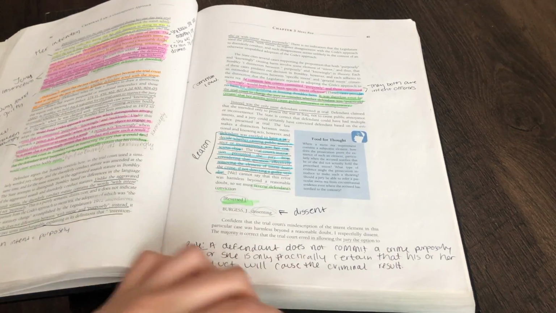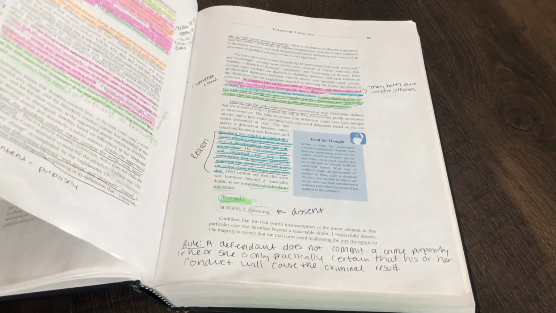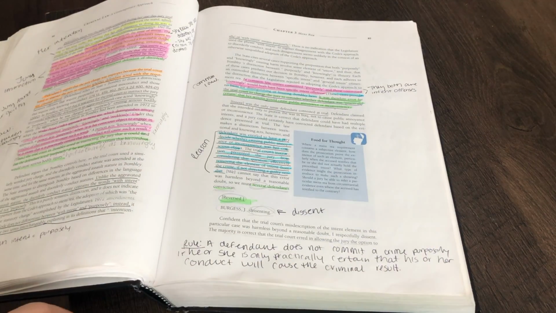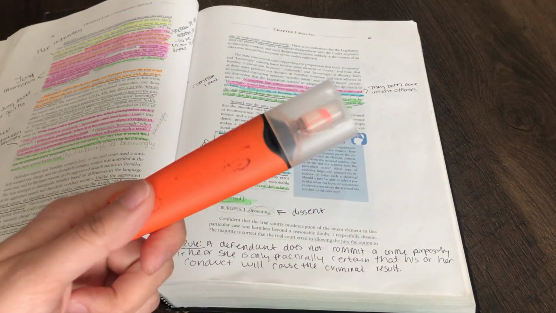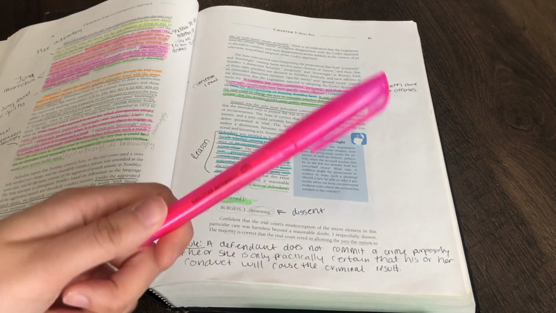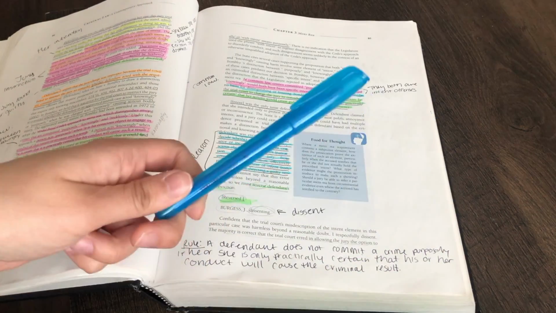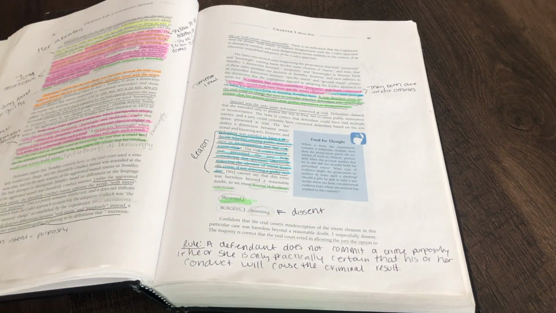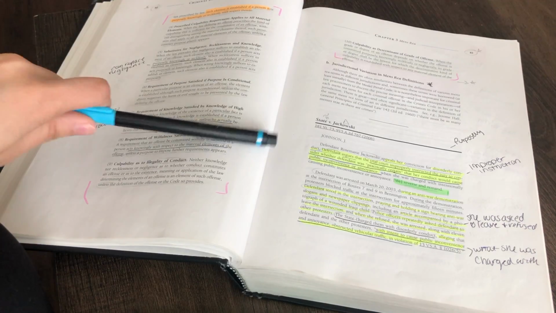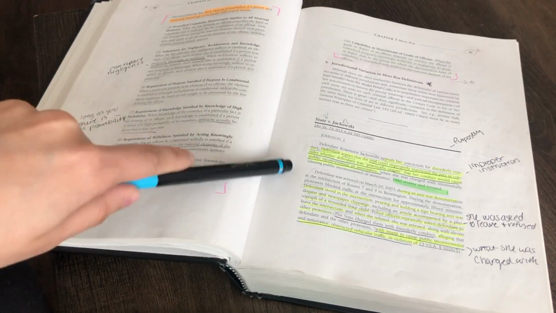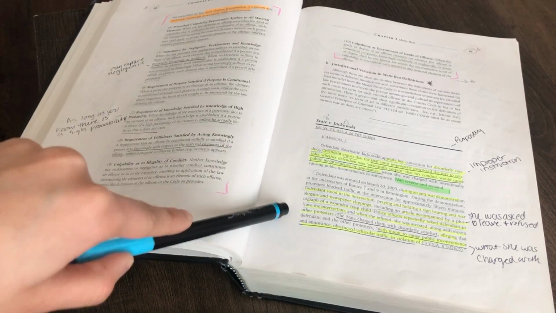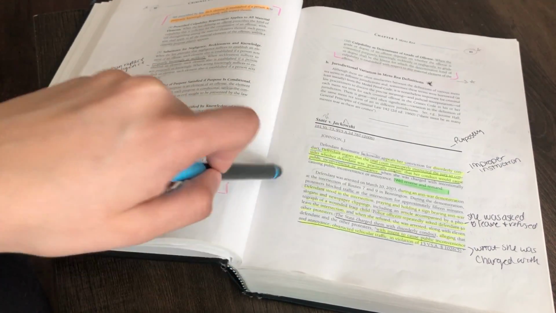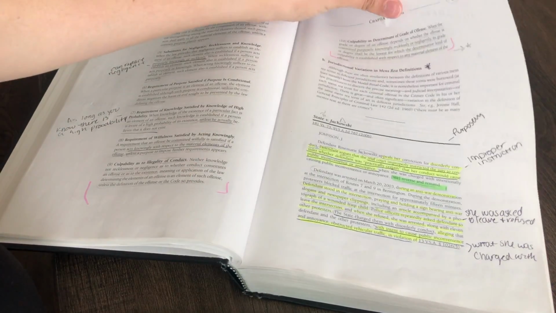So yeah, let's get into the case and let me explain to you what I've done here. So kind of just so you remember the colors. Yellow is the facts, orange is the issue, pink is the rule, blue is the reasoning, and green is the holding. So usually, but not always, you'll find that the facts will be in the very first paragraphs. Of course, you don't need to highlight the whole paragraph here. I try not to highlight the whole paragraph, so I'll just do certain little parts that I find are important.